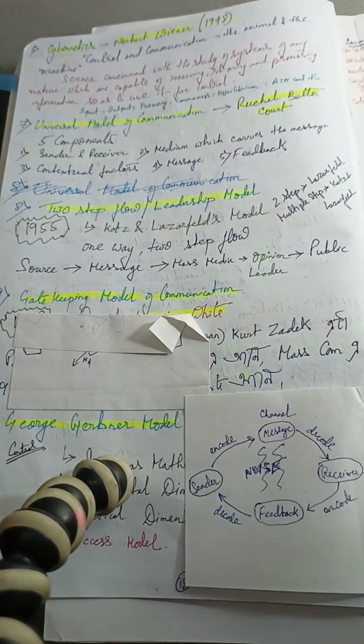Suppose you want to purchase a mobile phone, but you have little knowledge about mobile phones, so you will ask for suggestions from a friend who is well aware of the latest technologies. At that point of time, he or she will be your opinion leader.